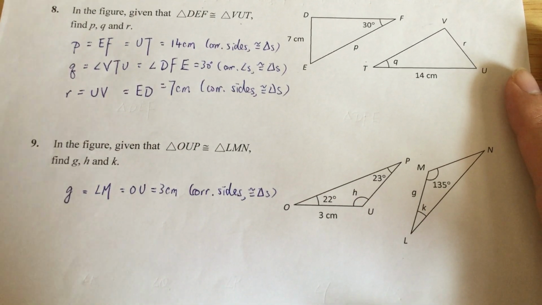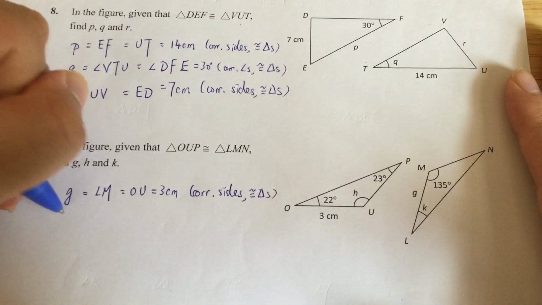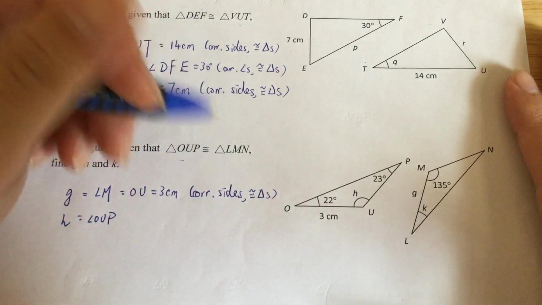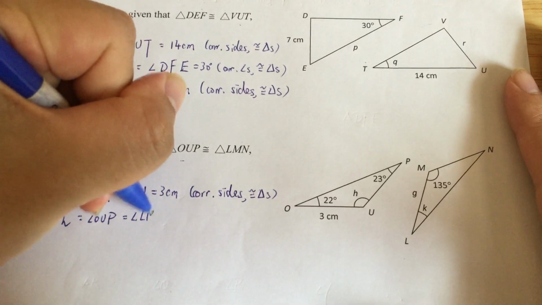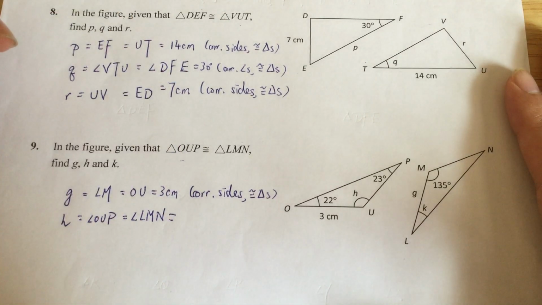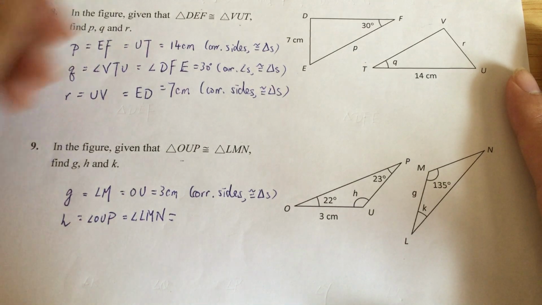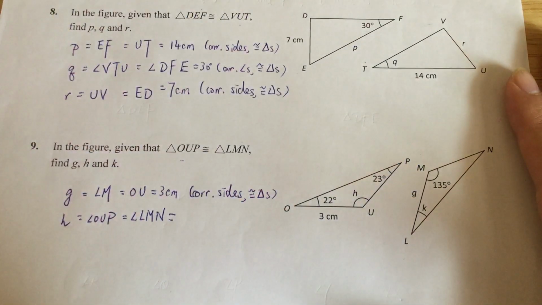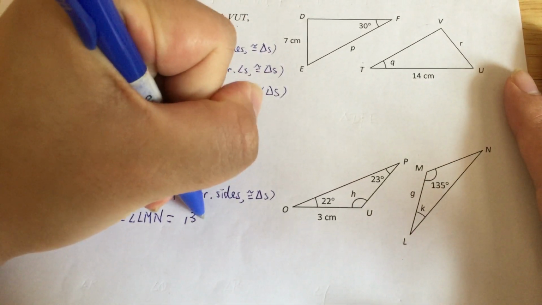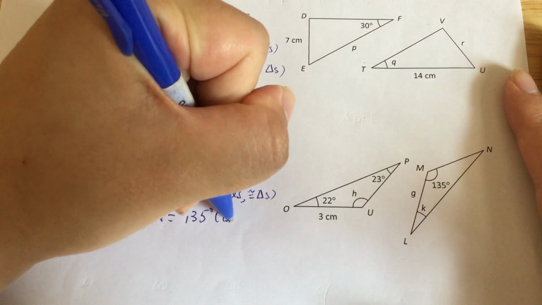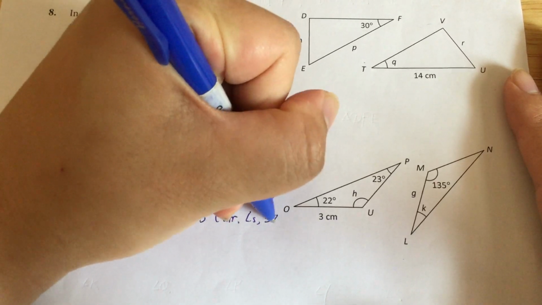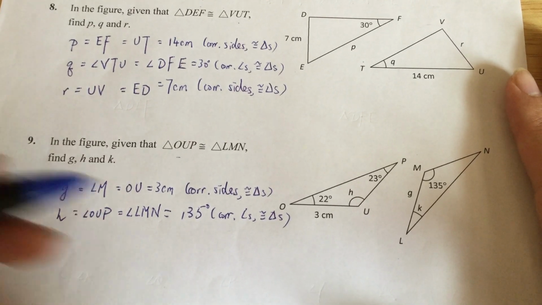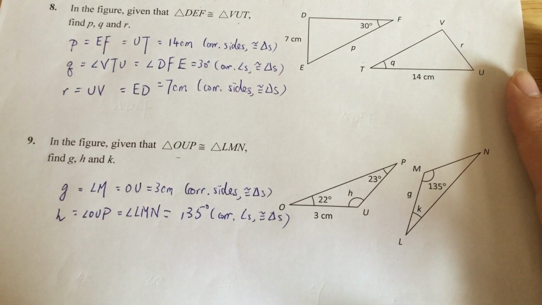For H, this is angle OUP. OUP is equal to angle LMN. So for this H, you can say that this one is 135 degrees. Yes, you can find it directly. 135 degrees, that is corresponding angles, congruent triangles. You can even use the angle sum of a triangle to solve the same problem. We can do something like this, but we can also have another way to get the same answer.